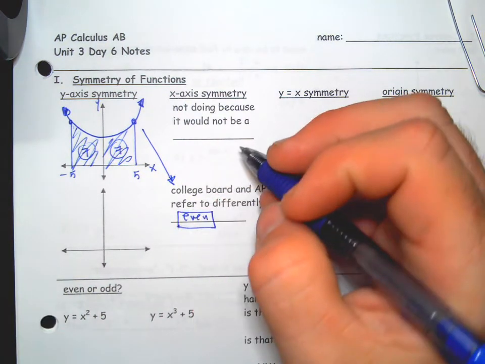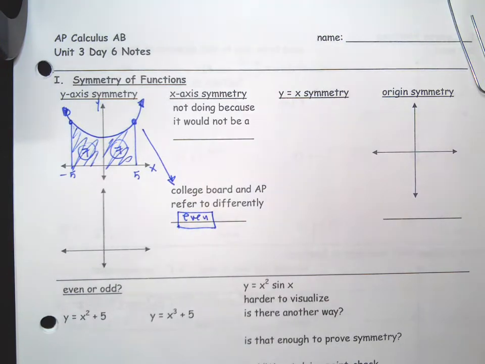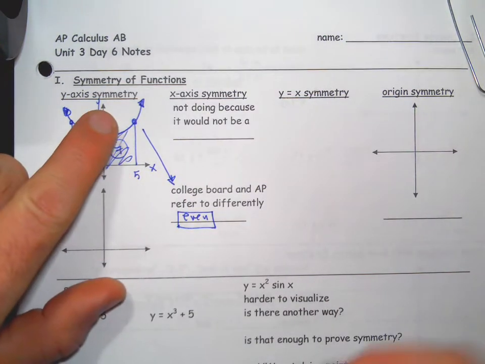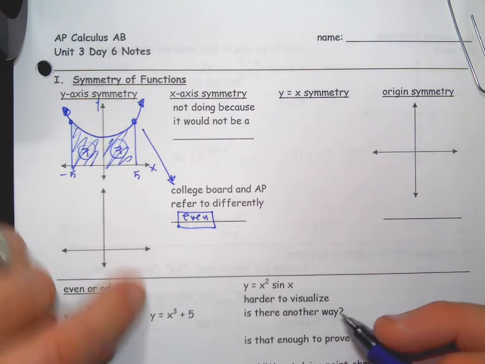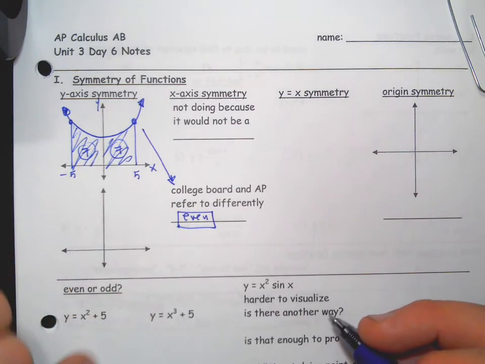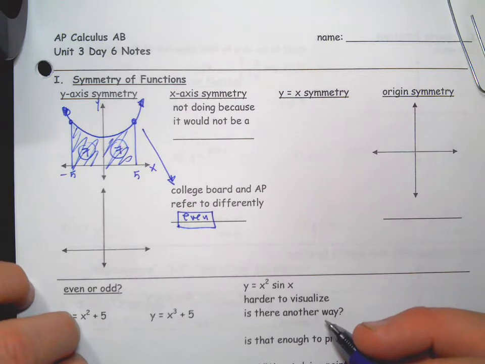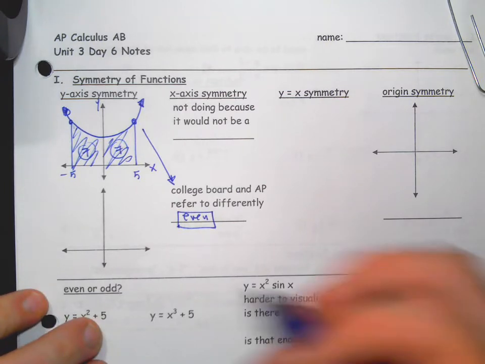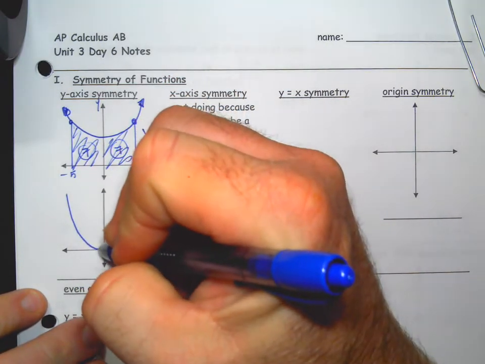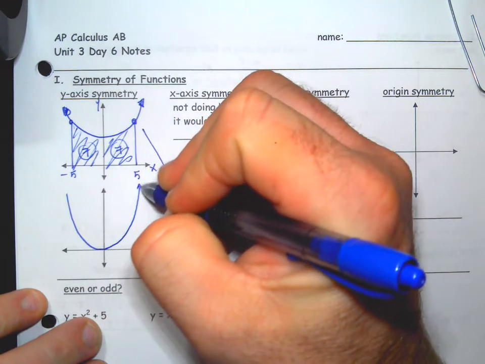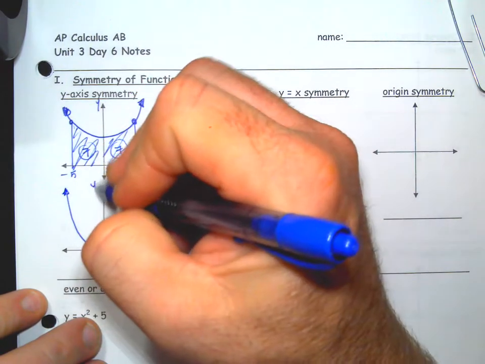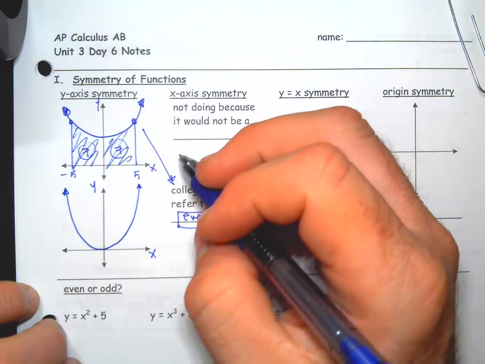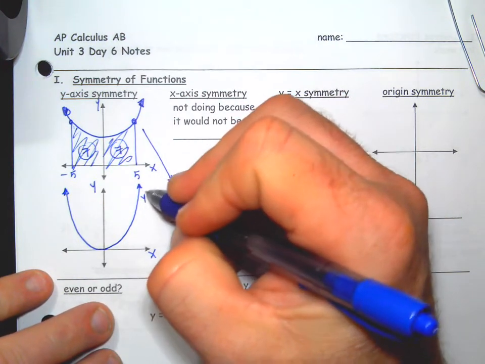And maybe the way to remember that is that even polynomials usually have even symmetry. So quadratics, quartics, things to even powers. Also, cosine has even symmetry. Anyways, a little more information about that. A parabola is a really good generic even symmetry, y-axis symmetry kind of problem.